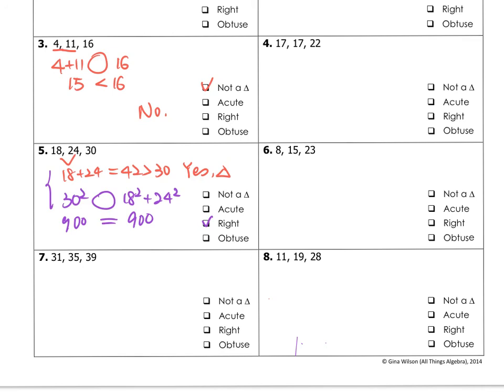Okay, so it's not hard, but remember, it is a 2-step process. Make sure you complete both steps and finish the rest of the packet.